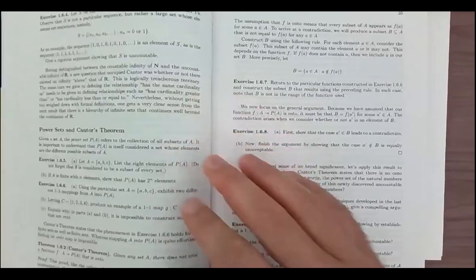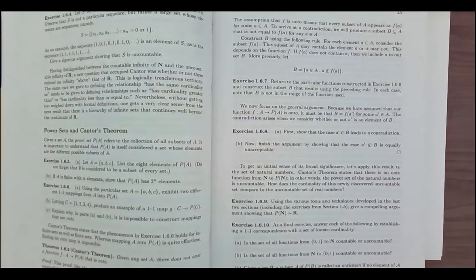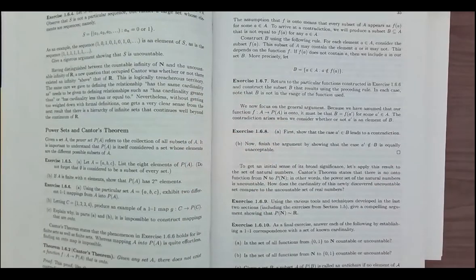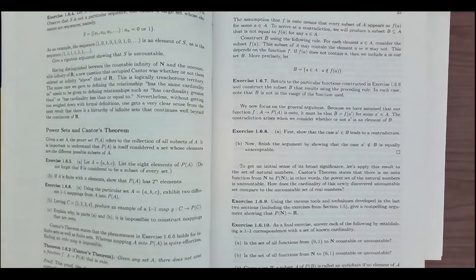There's always this discussion about how many details one should include in answers, and you are more than welcome to use stuff that we've done in class. You can either restate it, or you can say that we did this in class at some point.